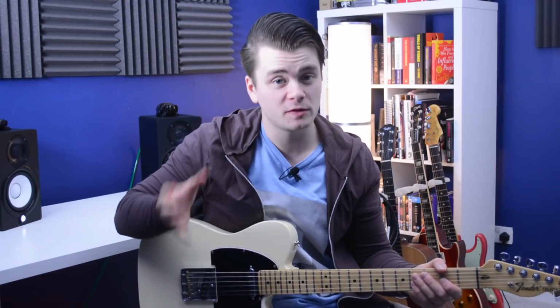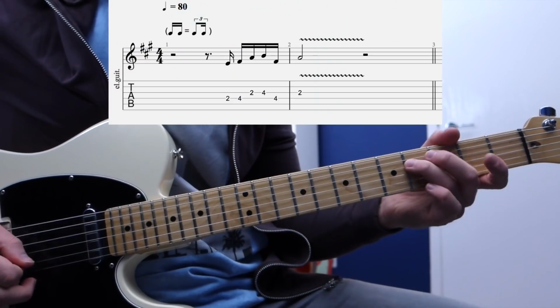So as you just heard, there were two parts to that solo, but they both started with the same phrase, the motif, which went like this.